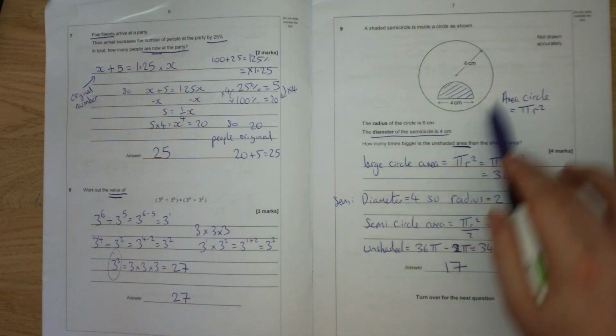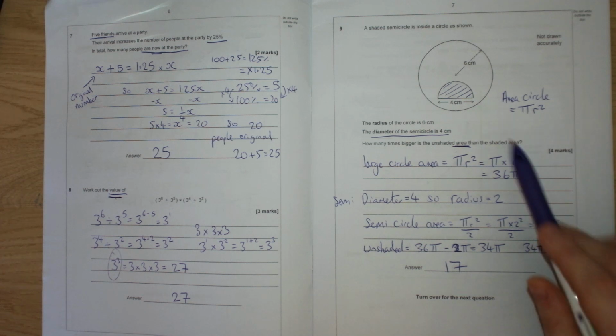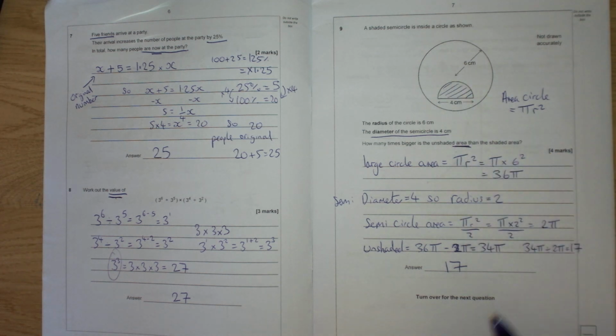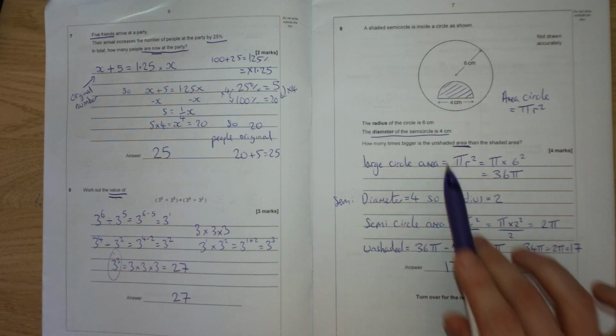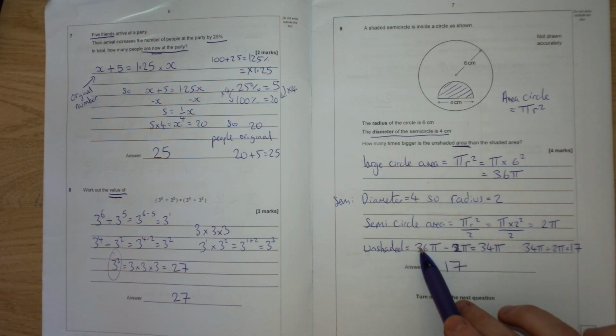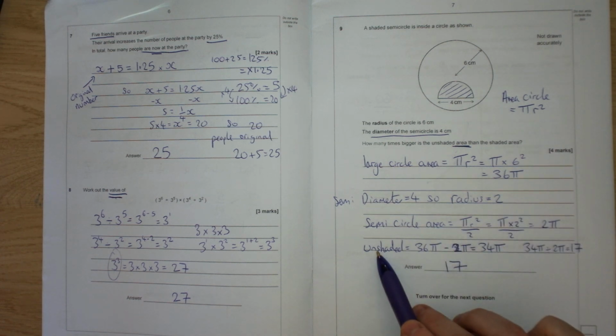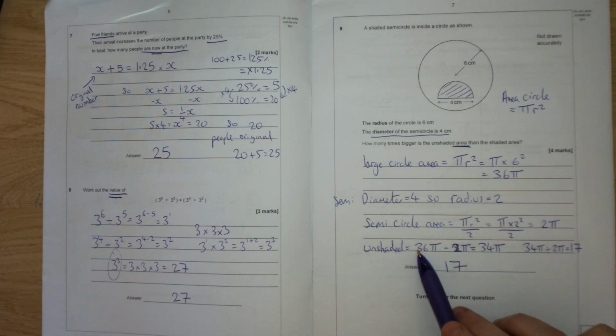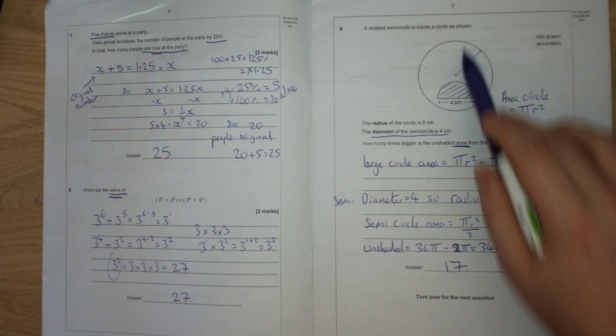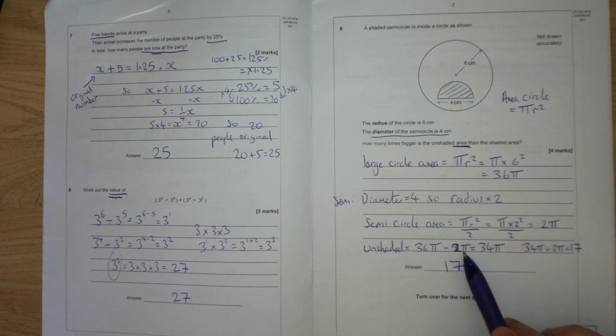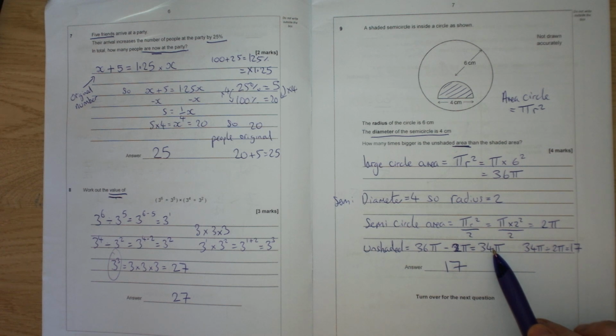So I know the full area is going to be 36 pi, and then the shaded bit is going to be 2 pi. This is where a number of people then lost a mark. They gave it as 36 divided by 2 gave an answer of 18. However, the unshaded area isn't actually 36 pi. It's 36 pi take away the 2 pi of the semicircle. So 36 pi take away 2 pi is 34 pi. 34 pi divided by 2 pi then gives us 17 times bigger.